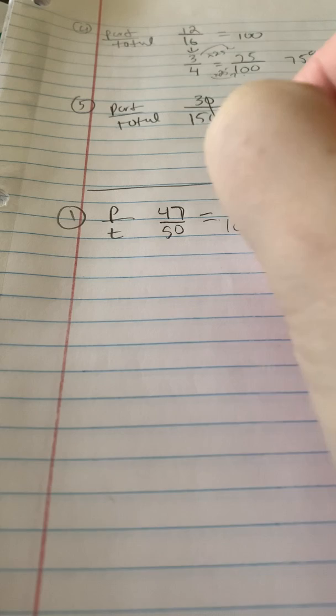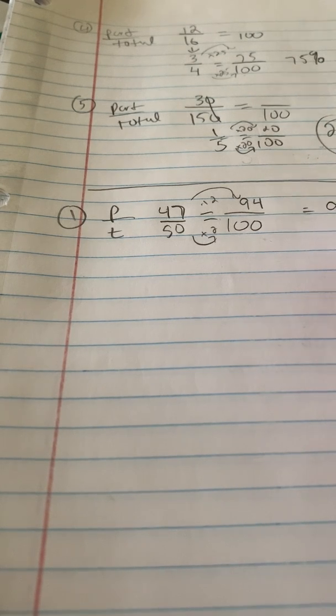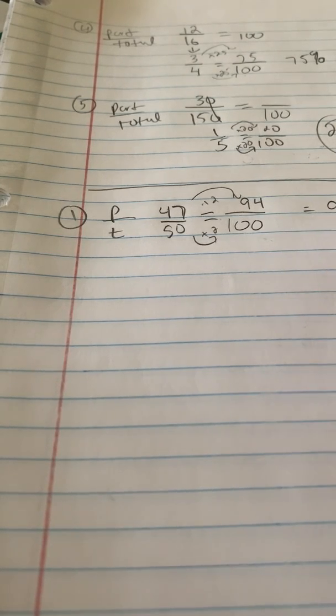All right, let's get started on these. Number 1, always part over total. I'm going to start abbreviating P over T for part over total. It says there's 50 total students. 47 passed. 47 is my part because only part of the class passed. 50 is total because that's the total number of students. When I set this equal to 100, it's as easy as multiplying by 2. 47 by 2 is 94. So 94% of students passed. Make sure you have that correct on the computer as well as on your paper.